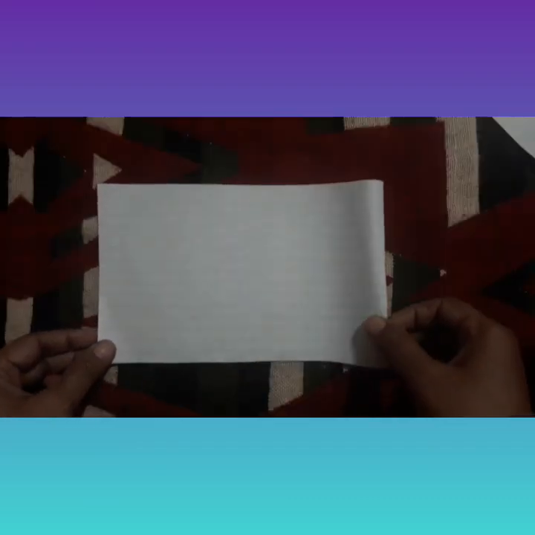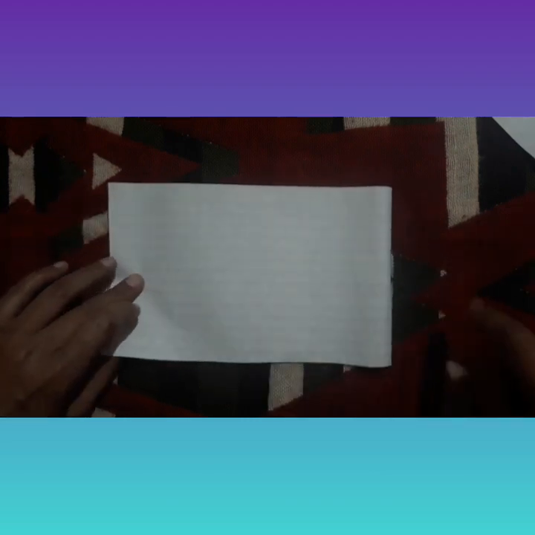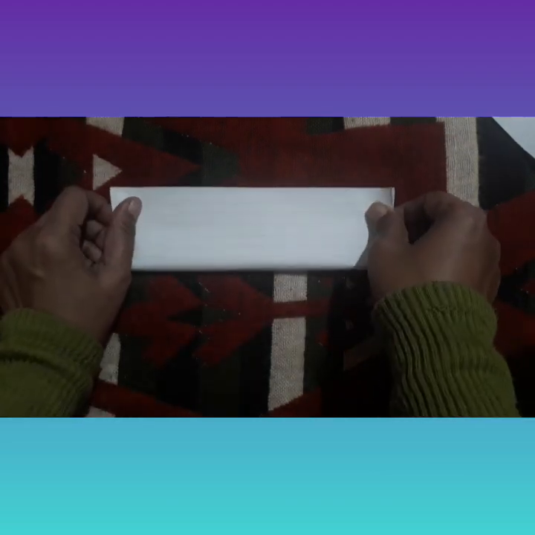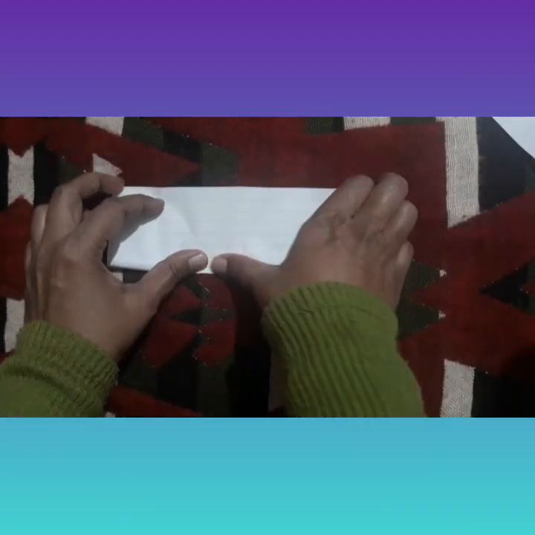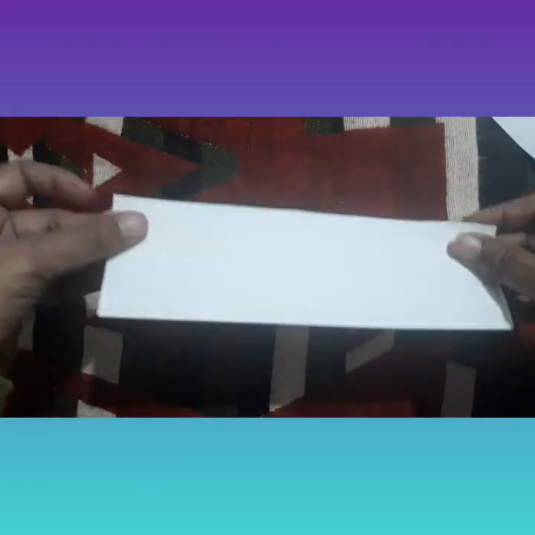Alright. Observe the shape of this paper. It is rectangular in shape, isn't it? Now, if I fold this paper into two equal halves lengthwise, like this, let's make this sharp crease so that it's easy for you to understand. Now, do you think they are exactly the same?